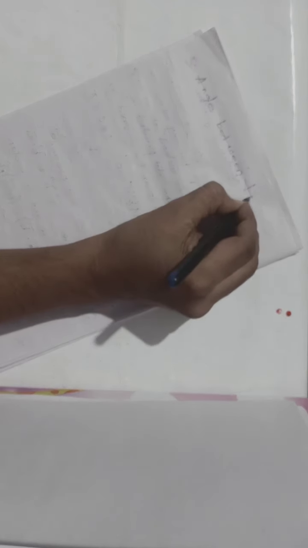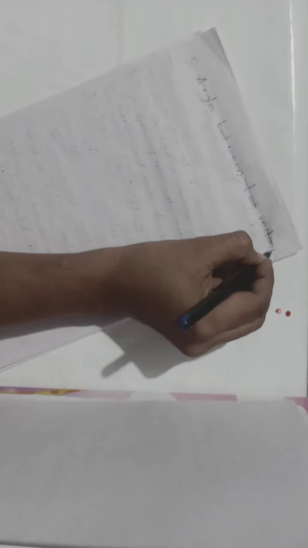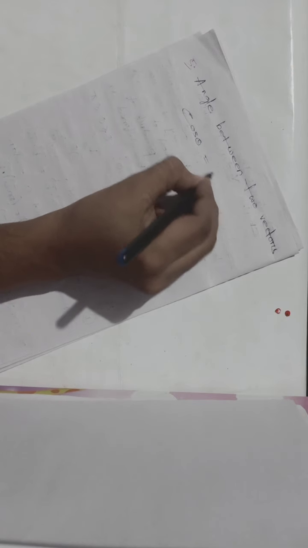So next is number 5 properties. The angle between two vectors is cos theta equals A dot B by mod A mod B. Now if A vector is parallel to B vector, then theta will be 0 degree, right?